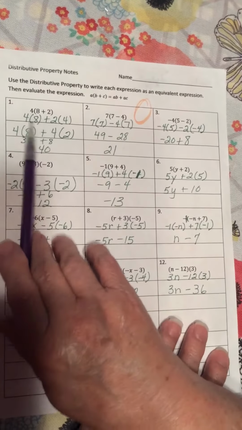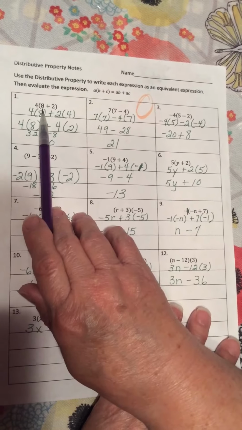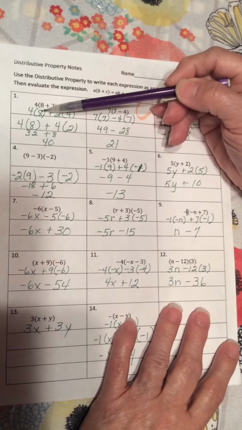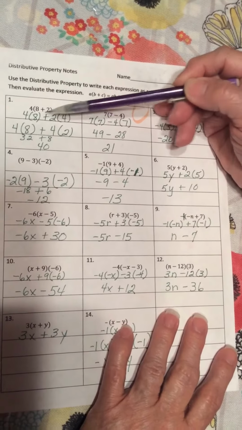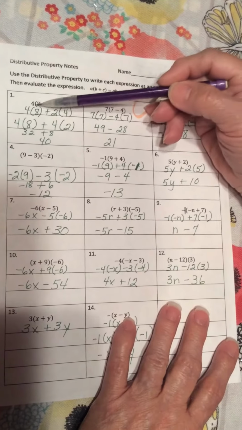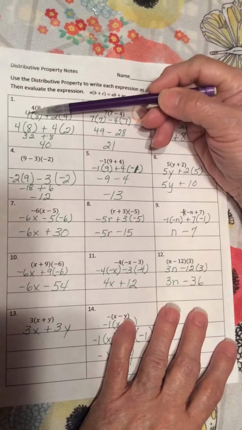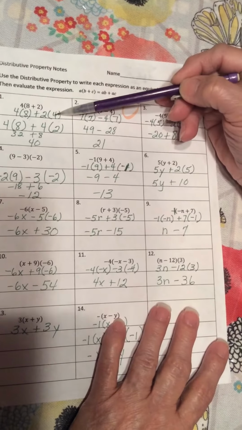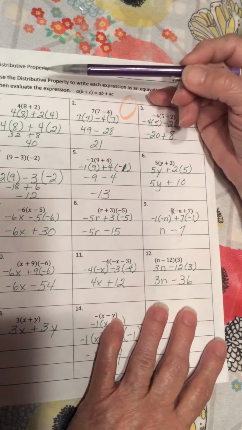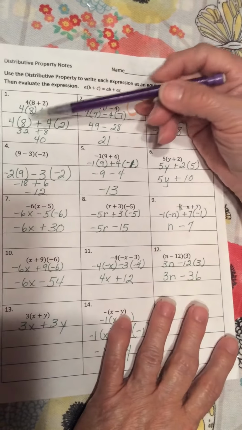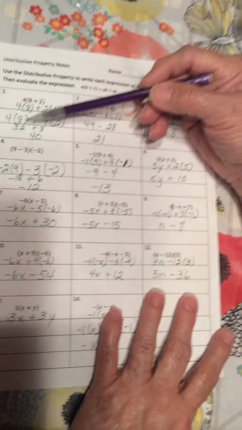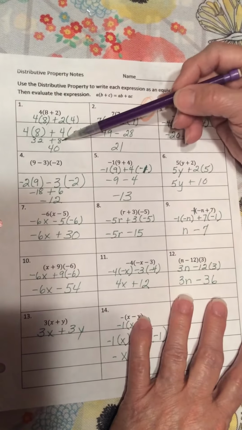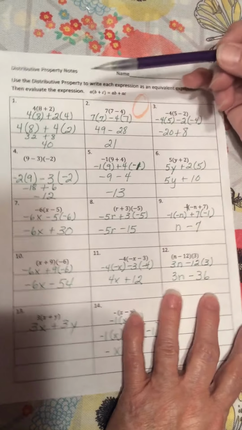So on this first one, we're going to take 4 times 8 plus 2. Now, notice here I kept the 8 plus 2 in the center. I am taking this 8, I'm multiplying it by 4. I'm also multiplying this 2 by 4. So what do I get here? I get 32, 4 times 8 is 32, plus 8. And 32 plus 8 is 40.